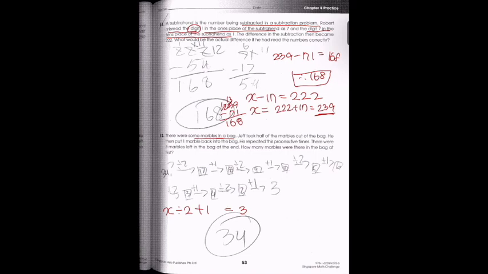So what happened was, this is going to be the 5th time he did it. If we work backwards, x divided by 2 plus 1 is 3, so x divided by 2 is 2, and so x is going to be 4. That was for the 5th time, and now we're going to look for the 4th time he did it.